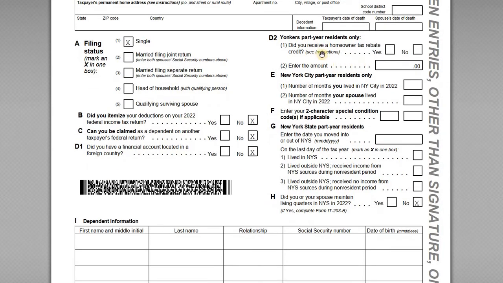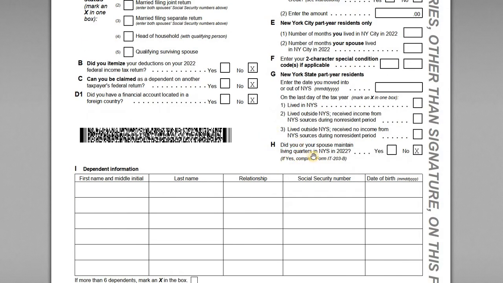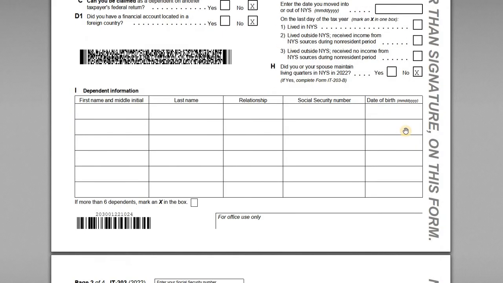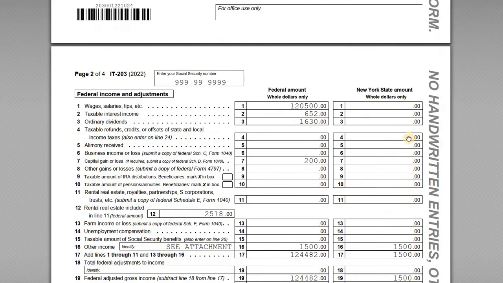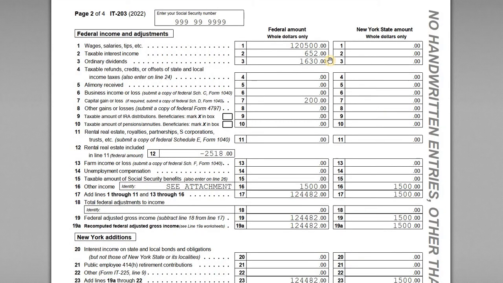Now, the right side here, he's not a New York City or Yonkers part-year resident, so those are all blank. And he's not a part-year resident of New York State either, right? He is a full non-resident of New York State. So question H, did we maintain living quarters in New York at any point during the year? The answer is no, right? He had that one trip to New York for the speaking engagement where he had a hotel, but that does not constitute living quarters, okay? All right, so on to page 2.